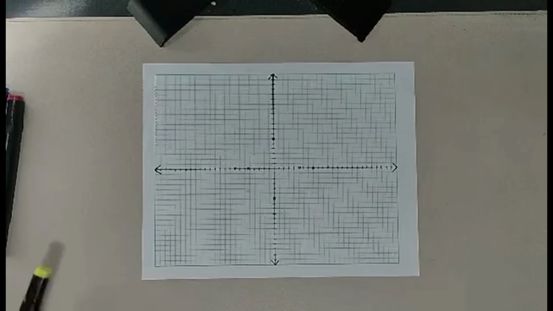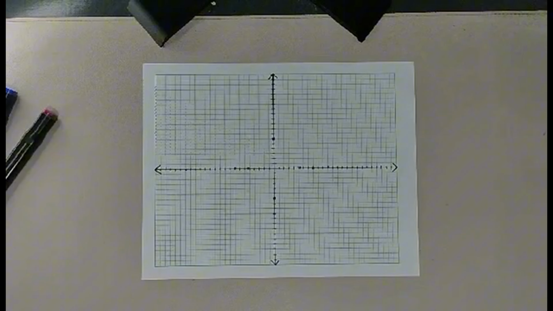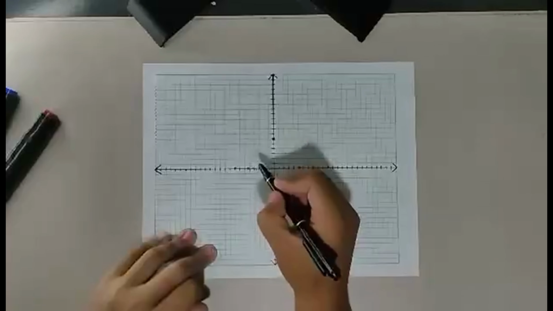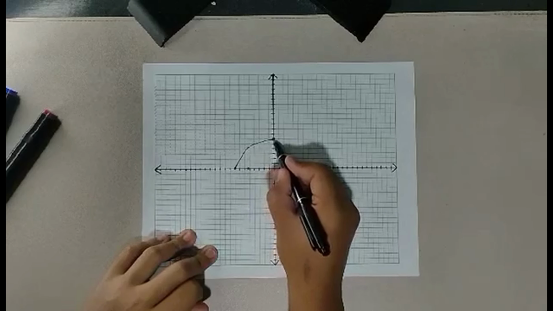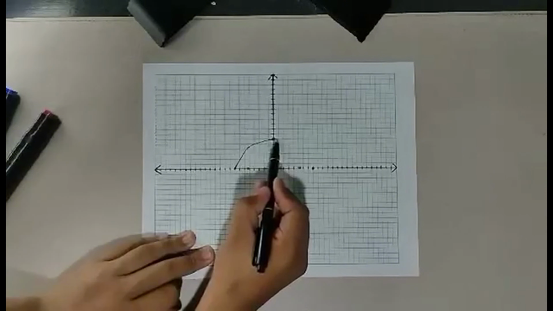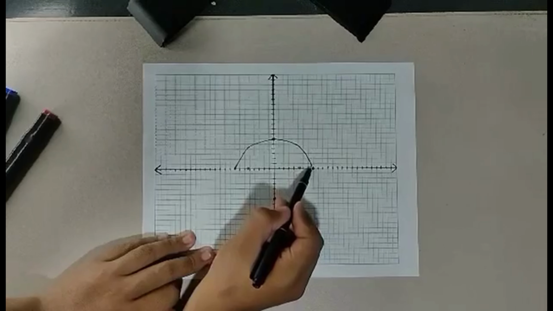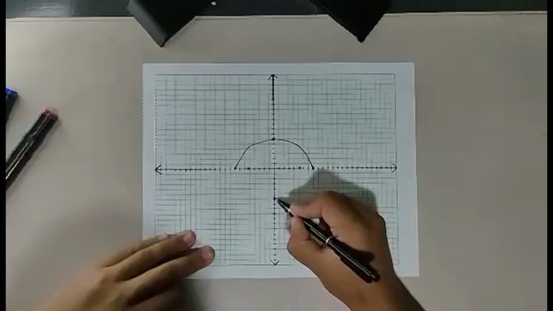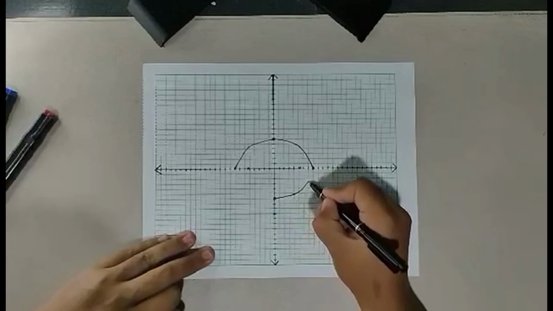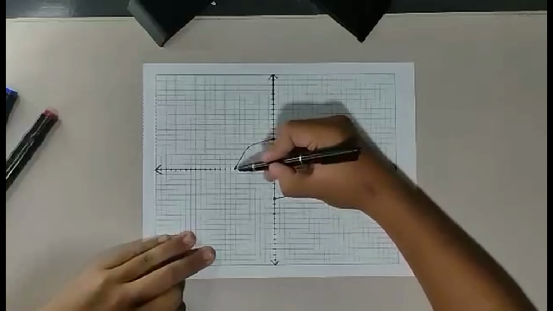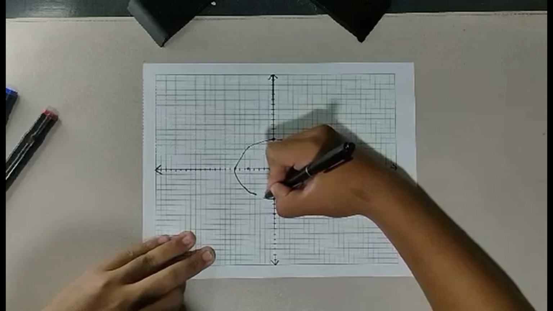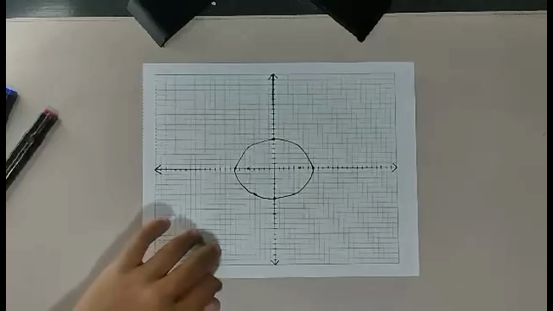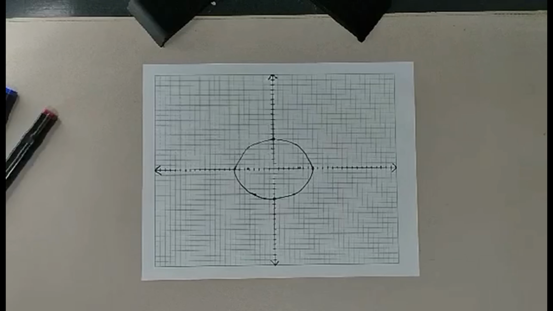We're done with all of that. Now it's time to connect all of them, so we can make our ellipse. There. That is an ellipse.